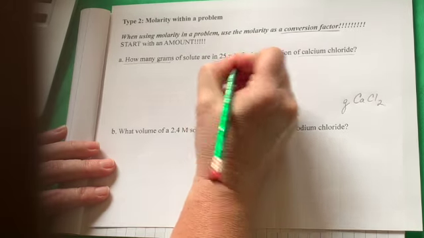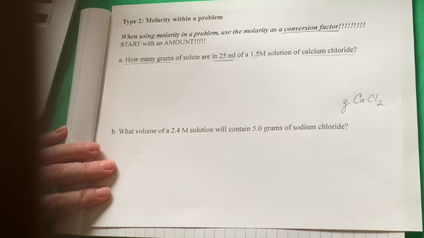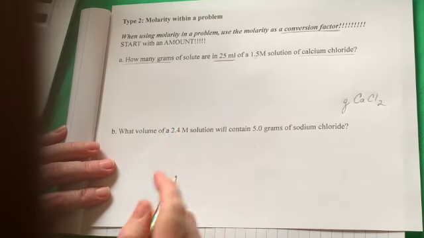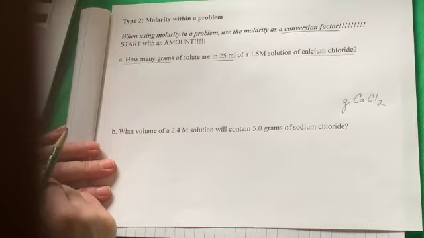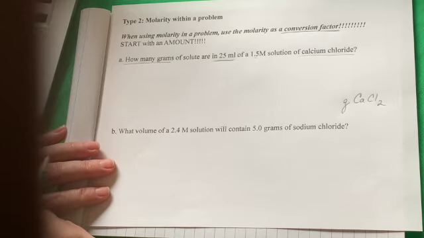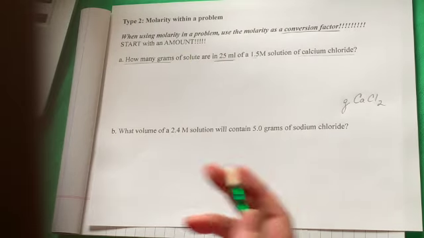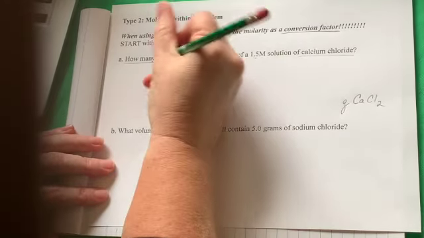My amount is 25 milliliters. Remember, molarity is not an amount, it's a concentration. So I'm going to start with my 25 mils. Now I know that with molarity, I'm not going to use it as mils, I'm going to use it as liters.